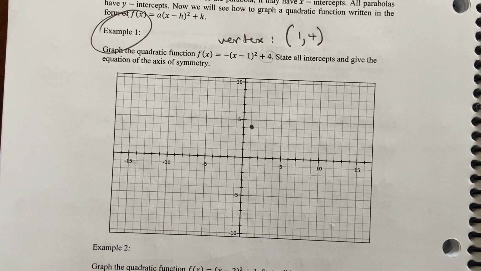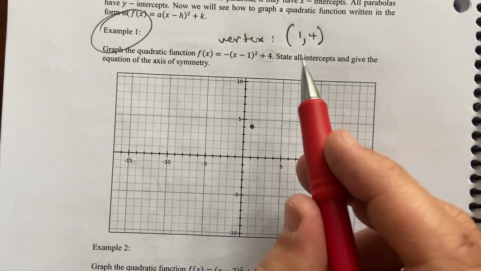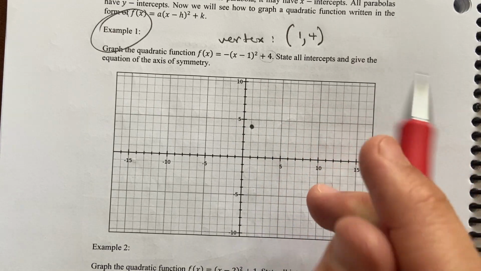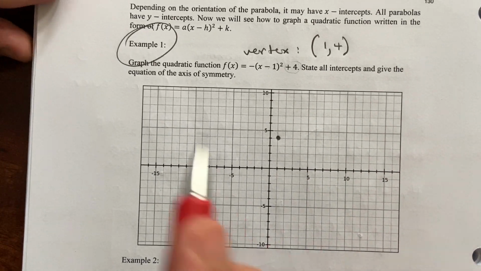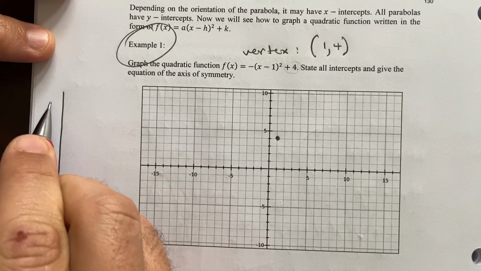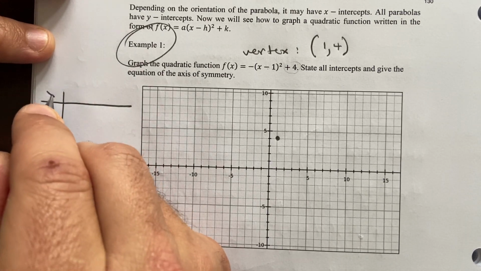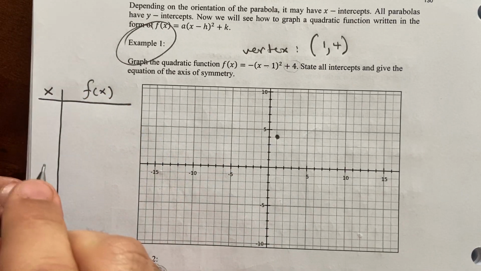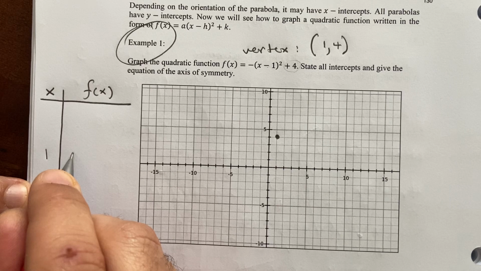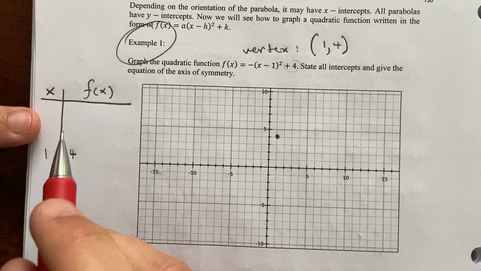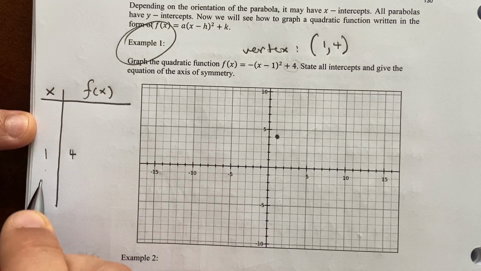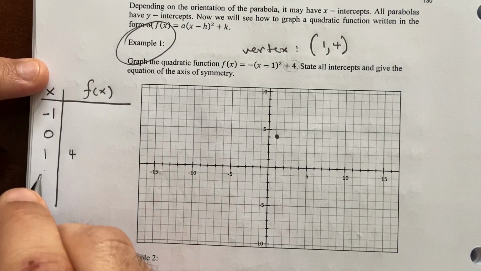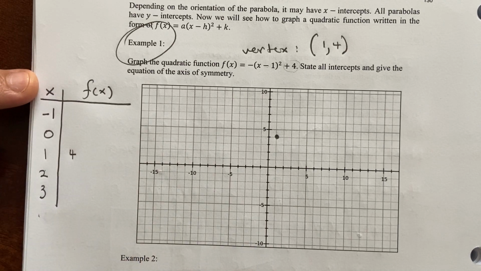All right, so as far as the intercepts go, what I'm going to do now is actually just create a table of values. So here's what I recommend doing. This will be x, this will be f of x. What I'm going to do is place the vertex right in the middle. And then I'll pick 2 points below it and 2 points above it. So 0, -1, and then 2 and 3.